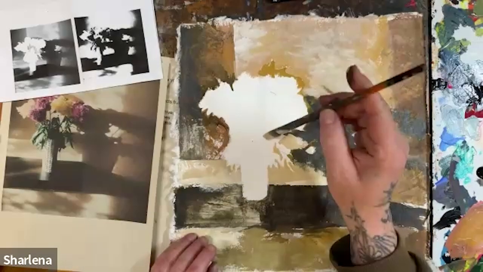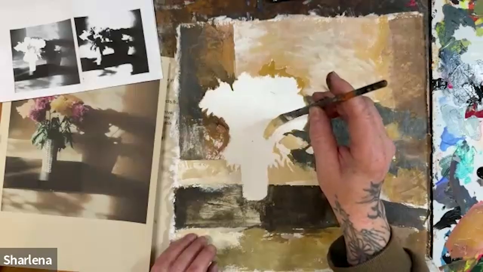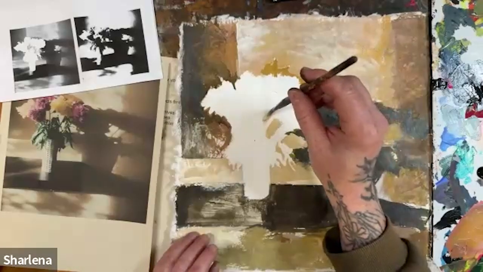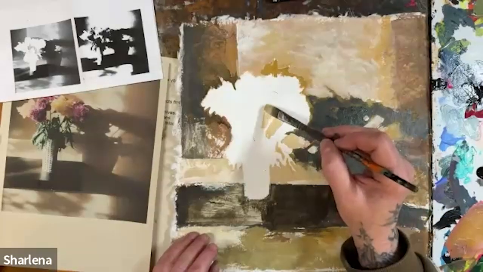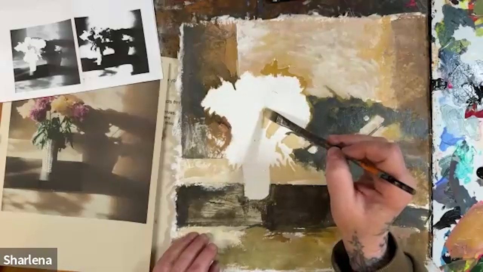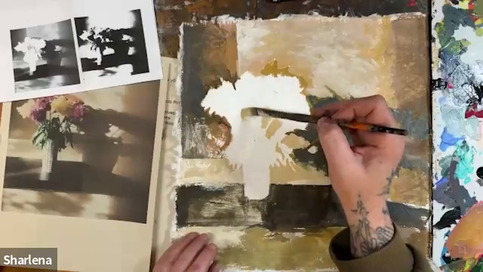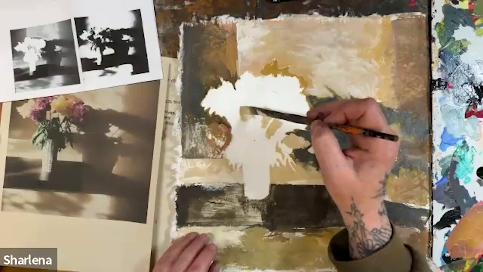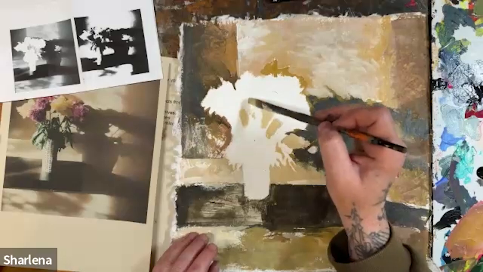But I'm going to, again, just make an effort to put in some of these areas between the stems. It does not have to be perfect. It's just kind of giving you a sense of, oh, wait a second, that these are shapes.